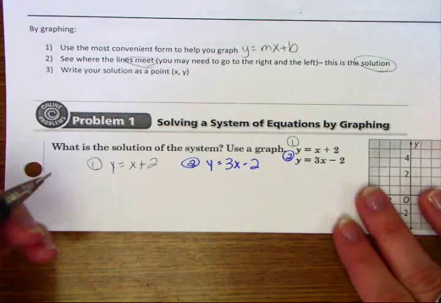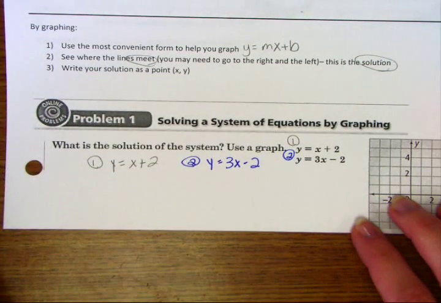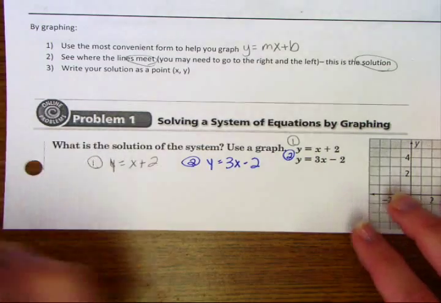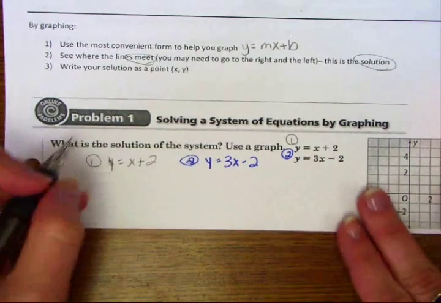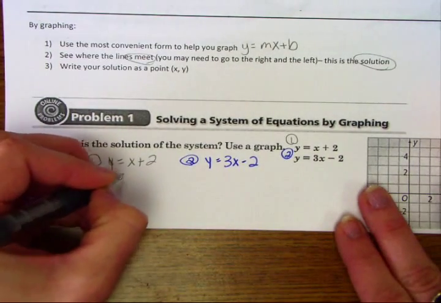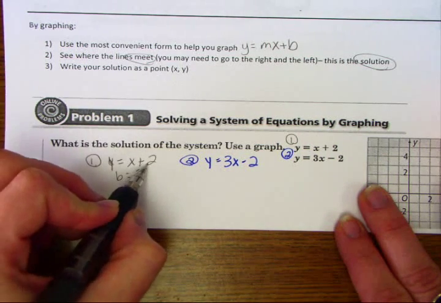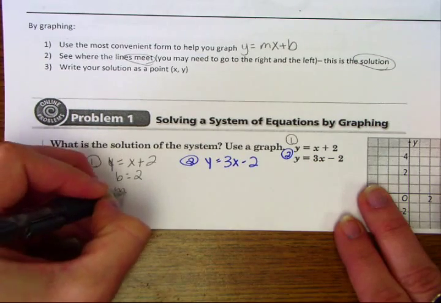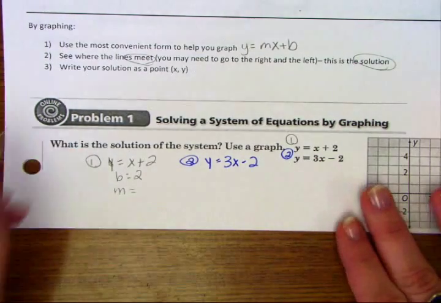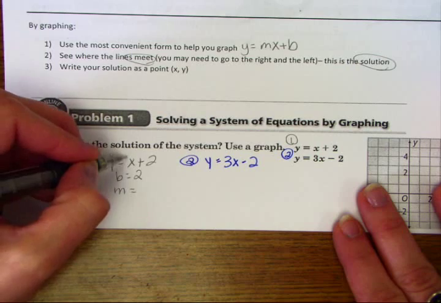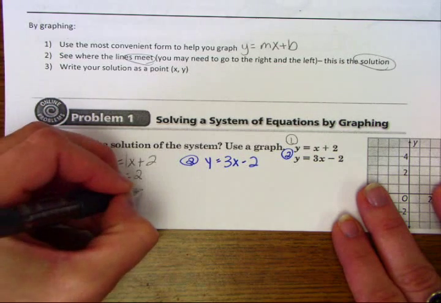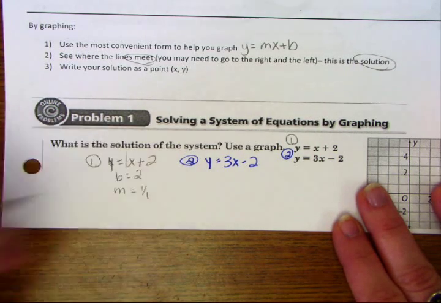Something to note about both of these is that they are both already set equal to y. Well, that's going to help us with y equals mx plus b. In number 1, the y-intercept, or the b, is 2, positive 2 because of the positive 2 in the back. The slope is the number in front of x. Don't tell me that number is a 0. That number is a hidden 1. So your slope is 1 over 1.